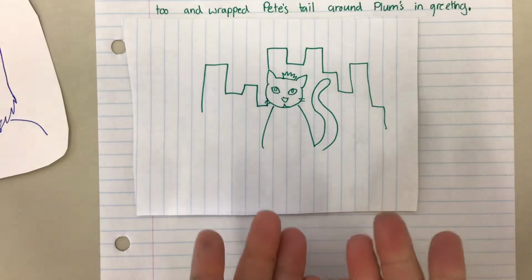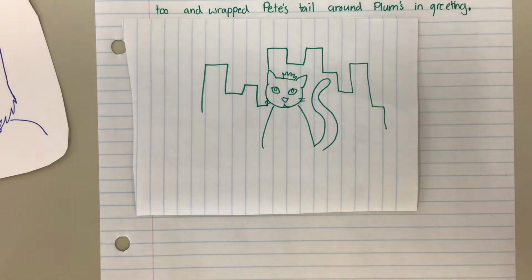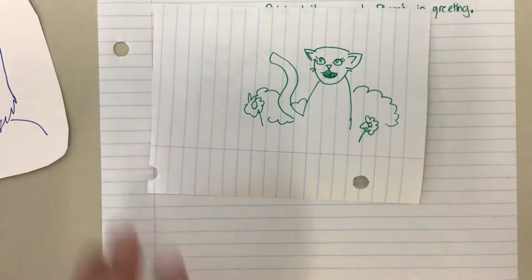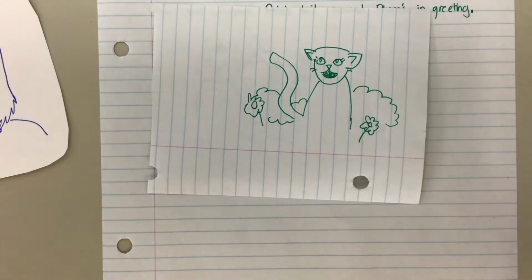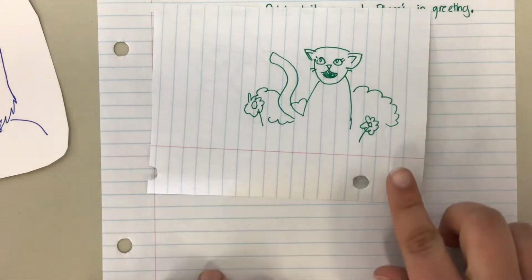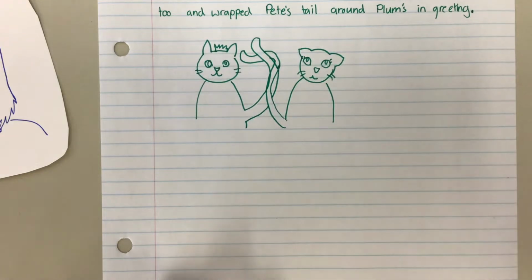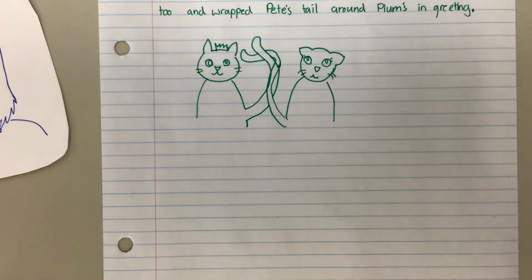So once upon a time, Pete the cat ruled over Cat City. Pete loved to go through the streets and look at Pete's castle. One day, Pete met Pete's sister, Plum, in a small garden. Plum was wearing Plum's best dress. When Plum saw Pete, Plum smiled wide, showing Plum's shiny teeth. Pete smiled too and wrapped Pete's tail around Plum's in greeting.